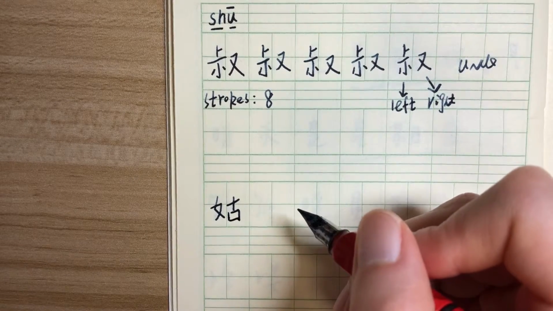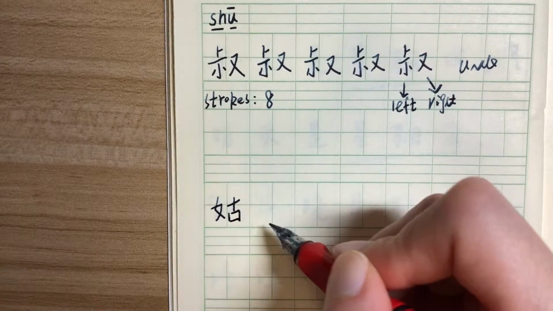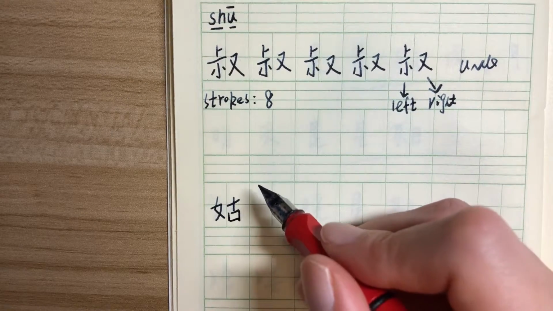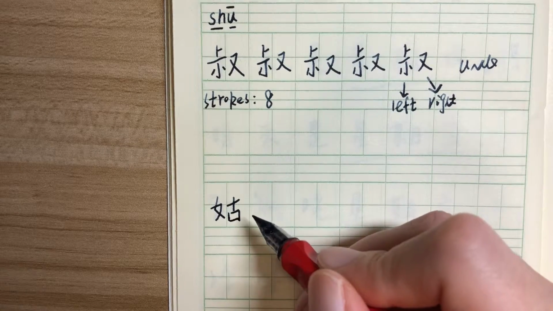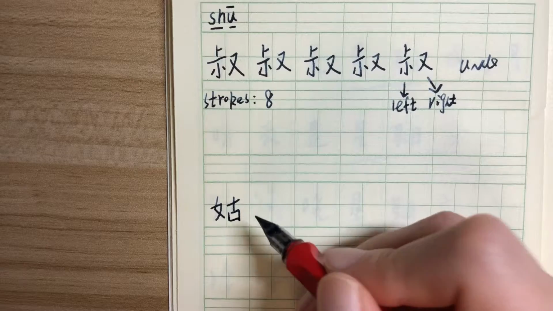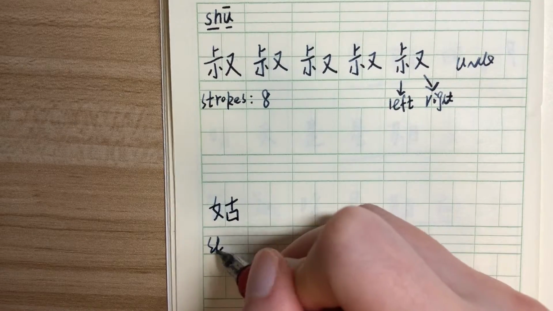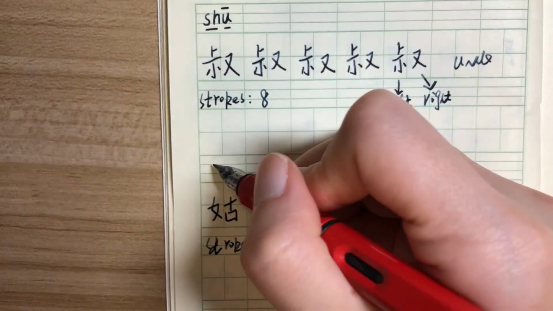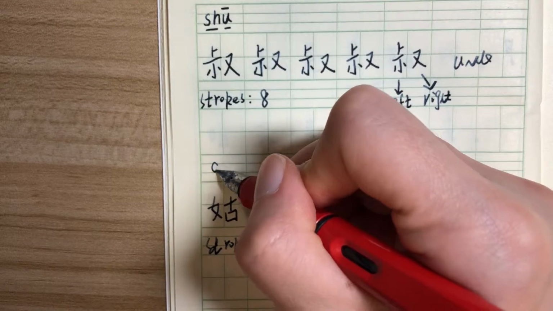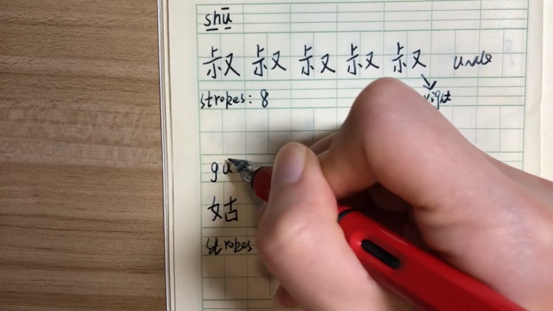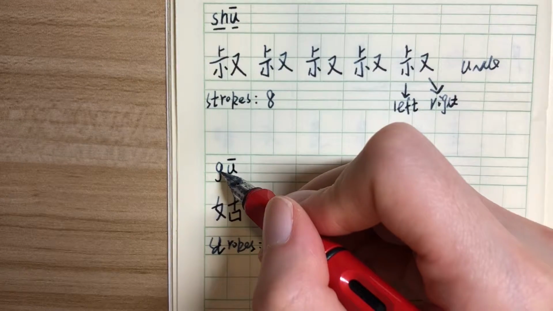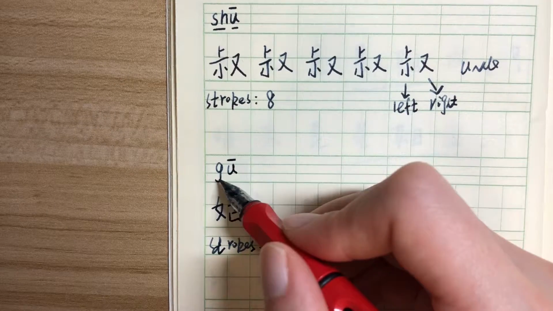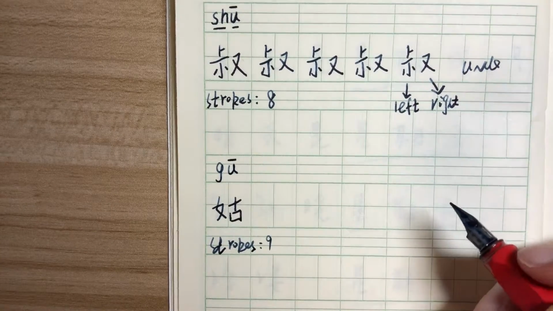So how many strokes for gū? 1, 2, 3, 4, 5, 6, 7, 8, 9. There are in total 9 strokes. And its pinyin is gū. The initial here is g and the final is u and it's level tone. Gū. I'm going to write it again.